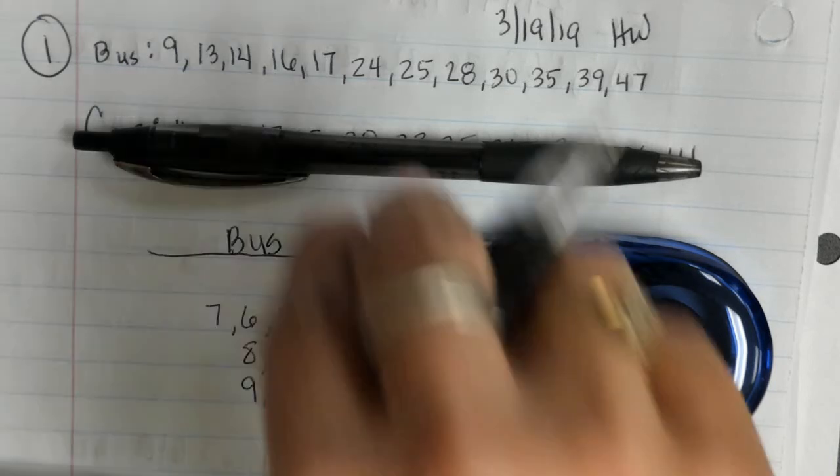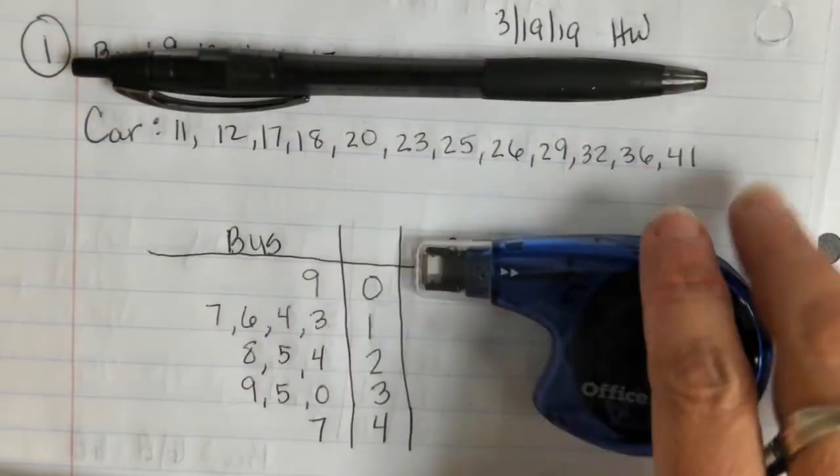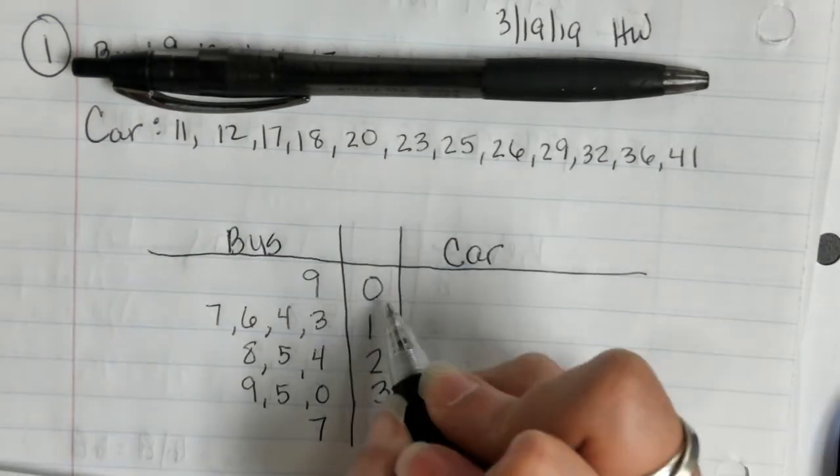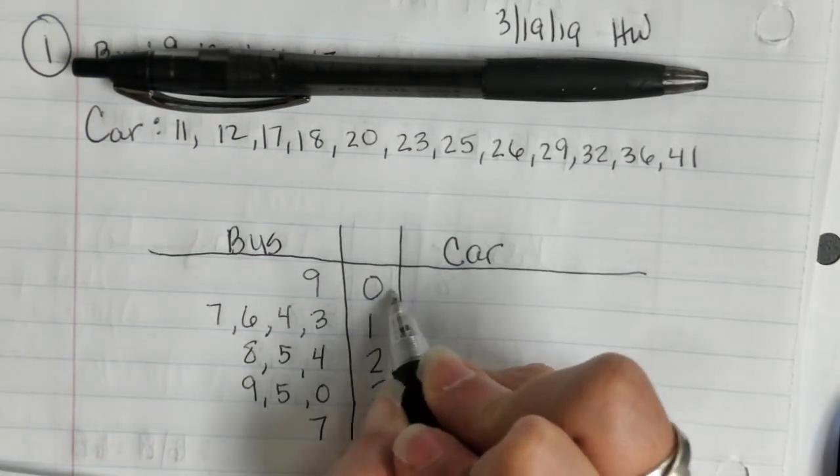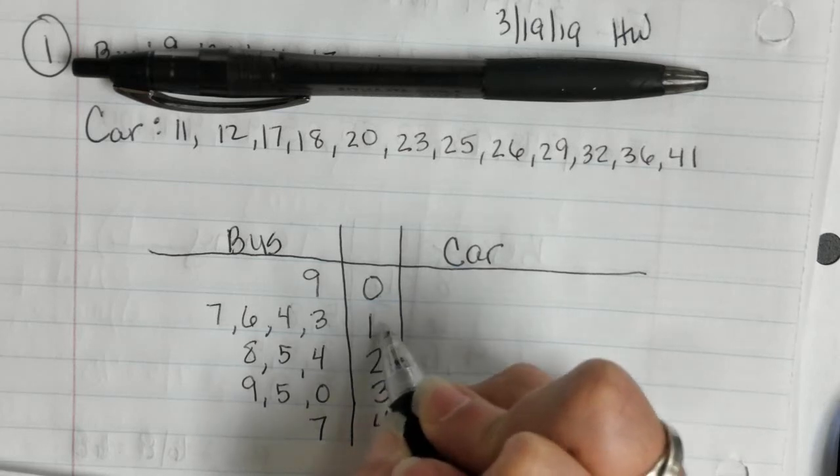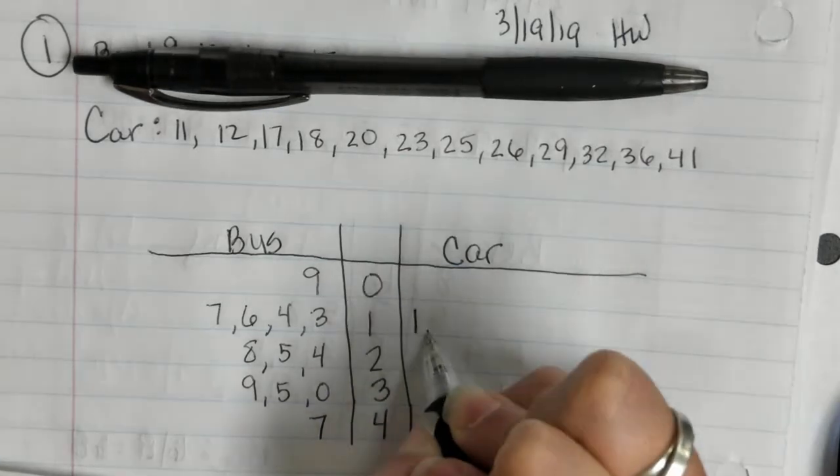Okay, now I'm going to do the other one, which is the car side. Now, there's no zeros with a car, so make sure you don't put anything there. The first one is an 11.